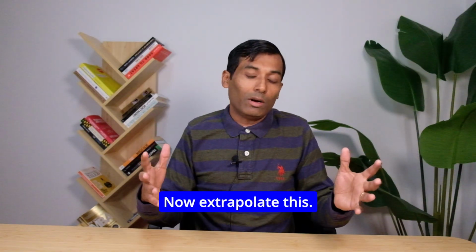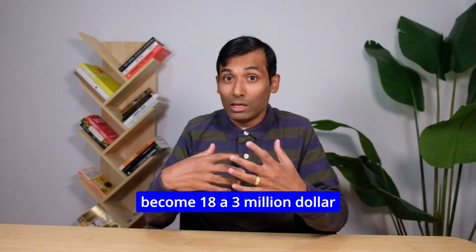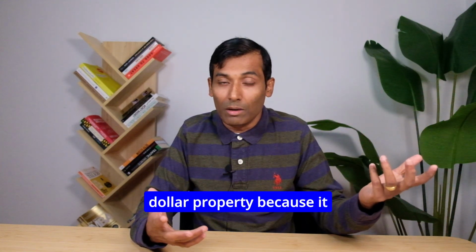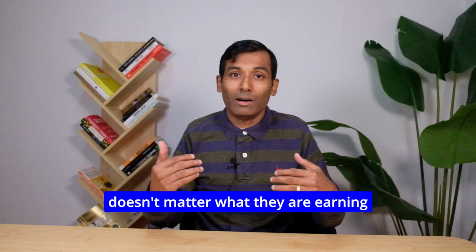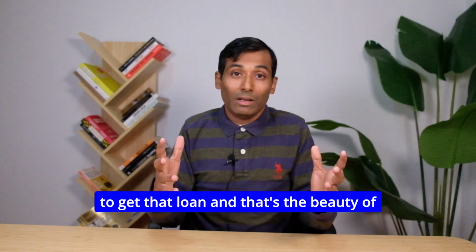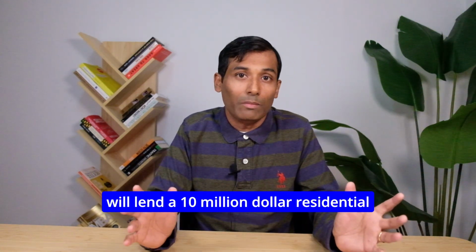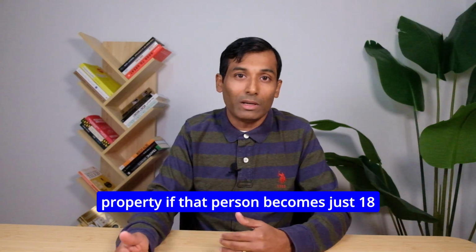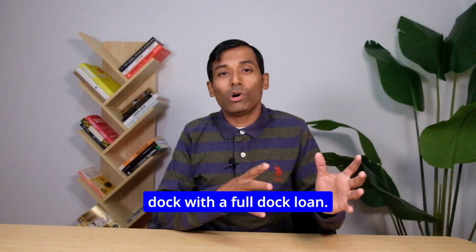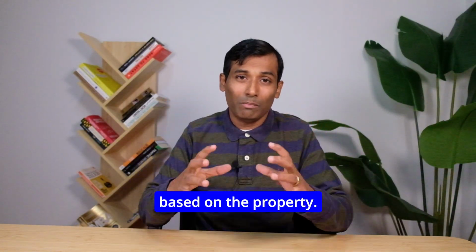Now extrapolate this. Let's say you give your son or daughter who has just turned 18 $3 million. Technically they should be able to buy roughly, let's say, a $10 million property, because it doesn't matter what they are earning. Through this lease doc concept, they would be able to get that loan. That's the beauty of commercial property, which is not possible in residential property, because no lender will lend for a $10 million residential property if that person is just 18 or does not have enough income. So that's the difference between lease doc and a full doc loan. In full doc, you need all this documentation, whereas lease doc is based on the property.